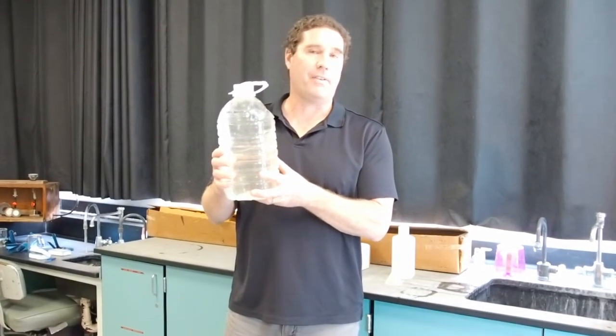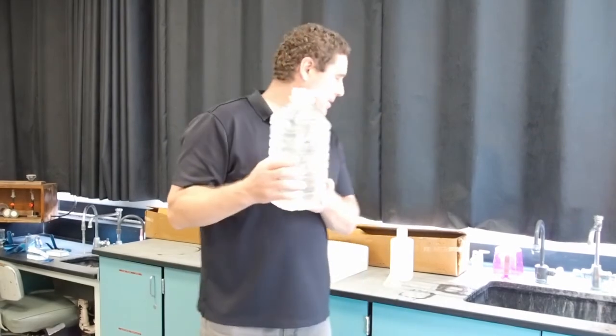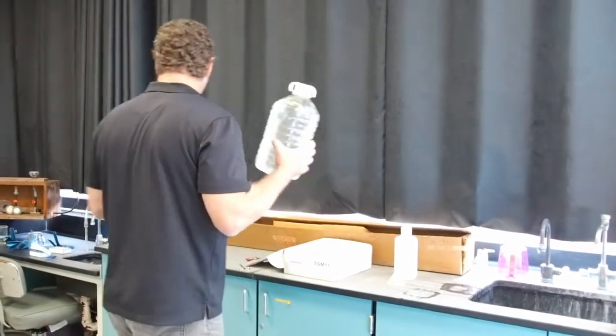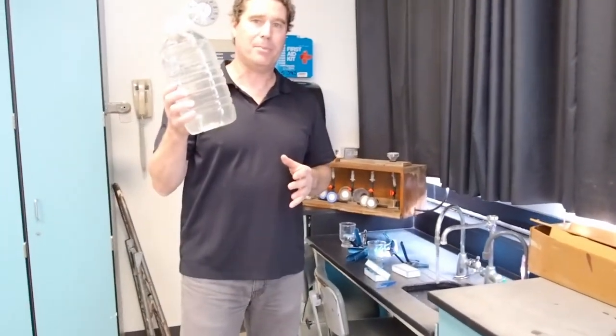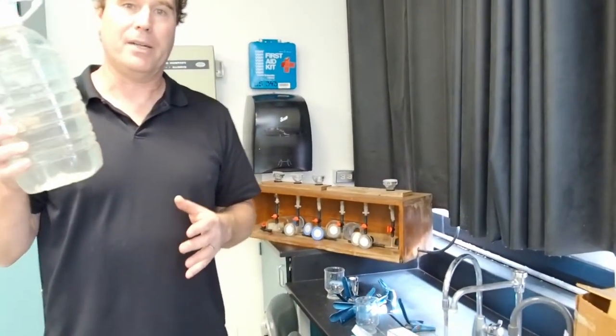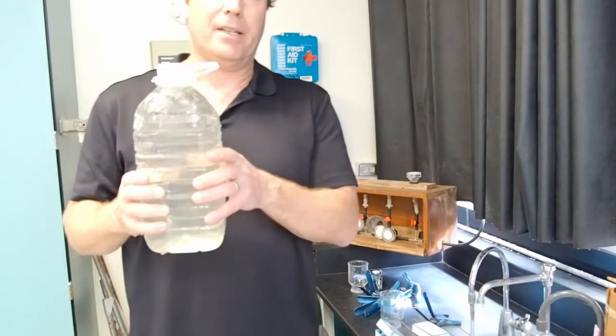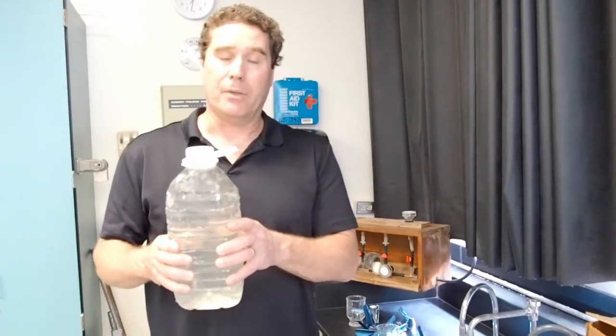So we're going to show you how we go ahead and process this sample to quantify how much chlorophyll is in it. So we're going to go over here to our filtering apparatus. The first job is going to be to take this water sample and filter it down to try to collect all the phytoplankton that are in this sample on a filter that we can then process for chlorophyll.